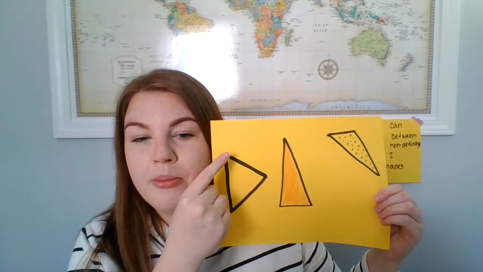Okay, so hopefully we have all noticed and we all agree that these are all triangles. We know triangles have 3 sides and 3 points, is maybe what you learned to call them in kindergarten. We're going to use a new word called vertex for the points.